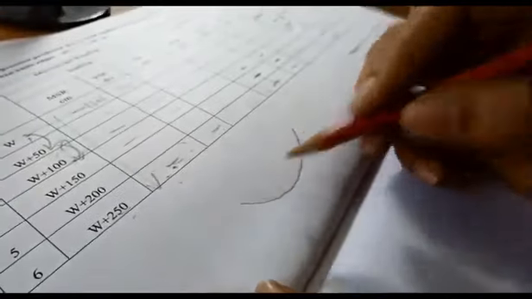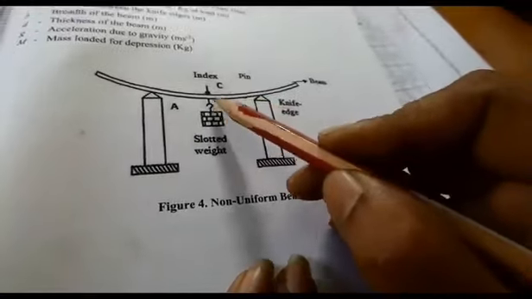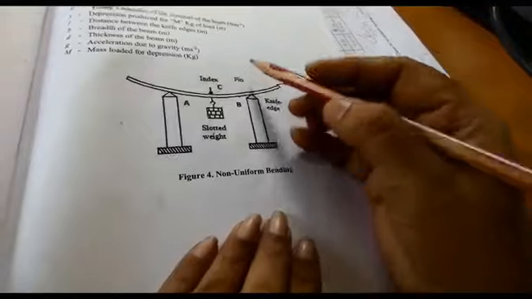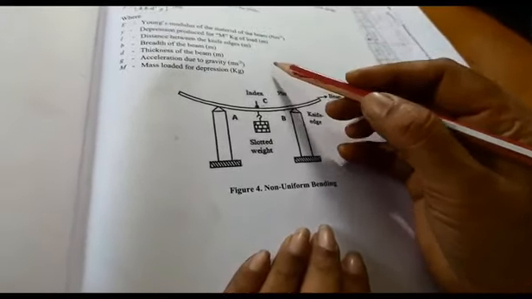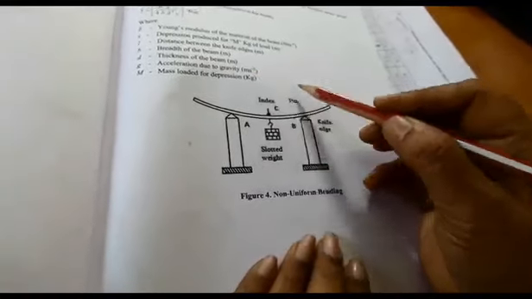It won't be this much bend. To make you clear, I am showing this much bend. See, by adding load, the depression will be formed. So when we add 50 grams each and every time, the depression seems to be like an arc. When we collect those arcs and form a circle, that will not be a complete circle.